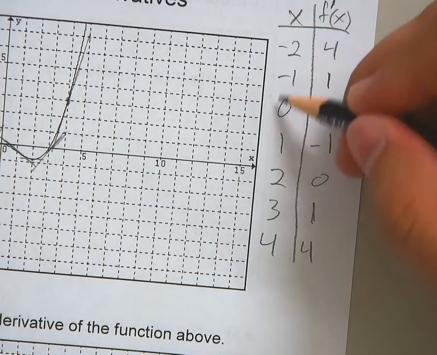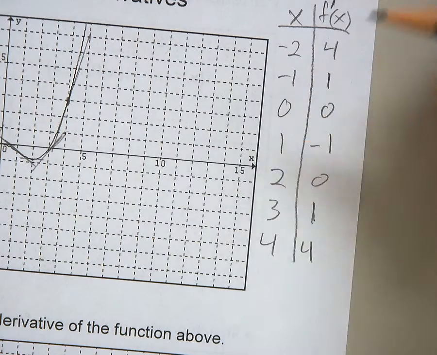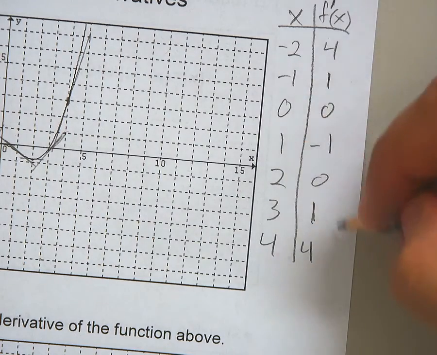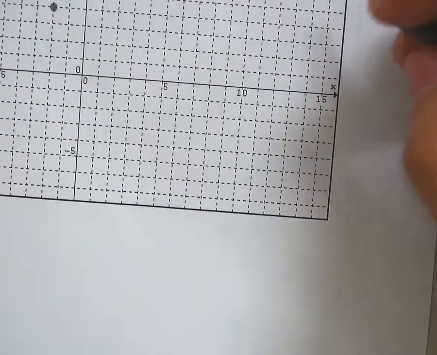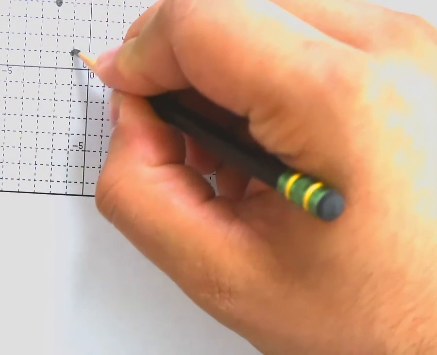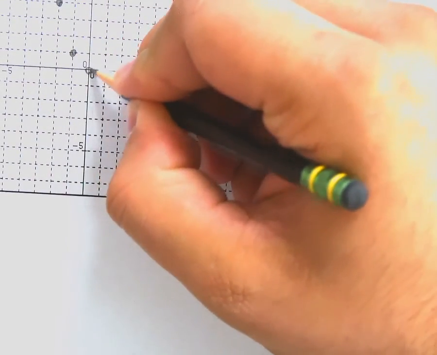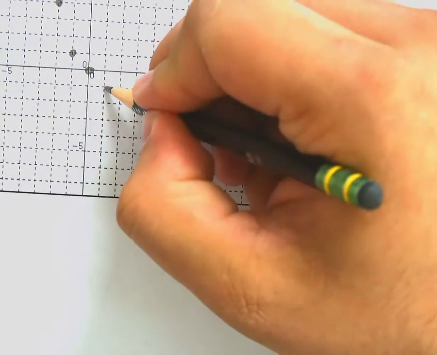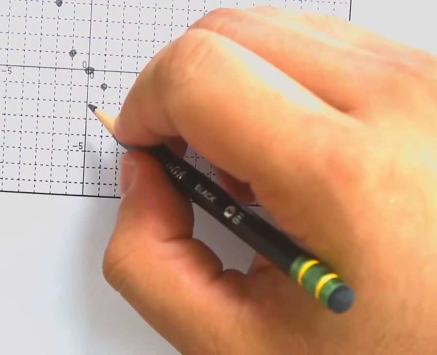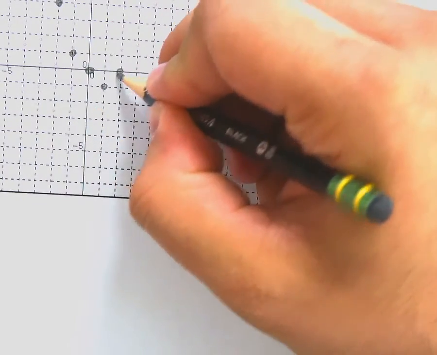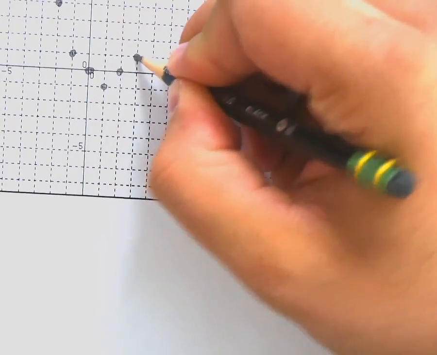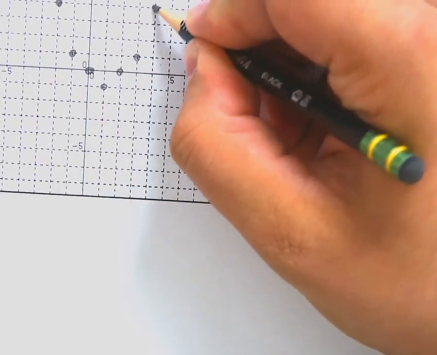My x's are just x's. These are the y values for the derivative. -1, 1. 0, 0. 1, -1. 2, 0. 3, 1. And 4, 4.